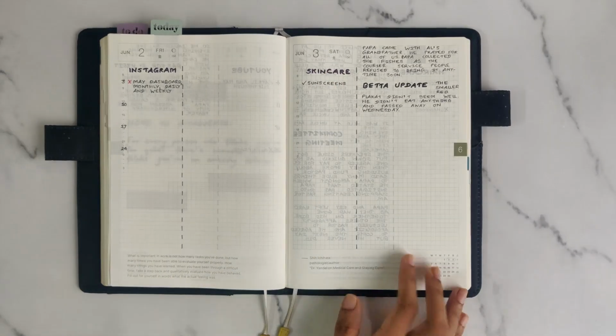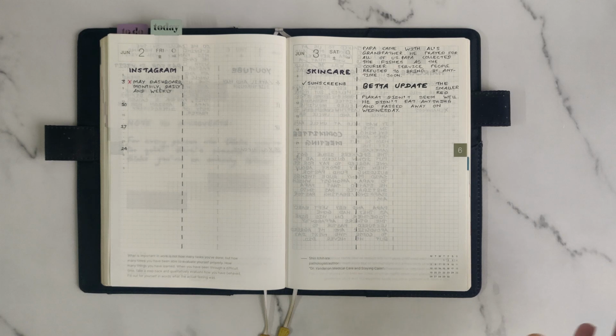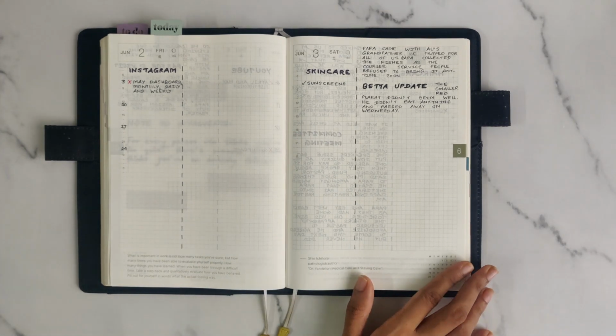So there is skincare, which is a category that I love a lot. I have bought sunscreens this month.